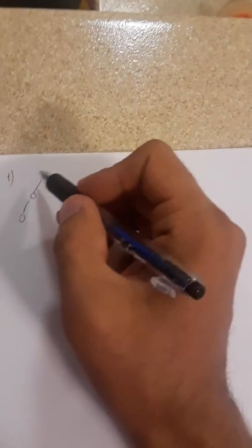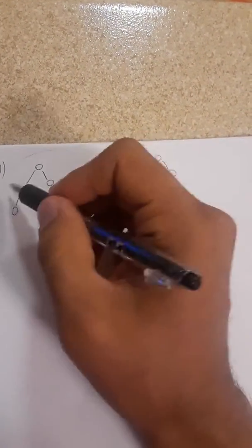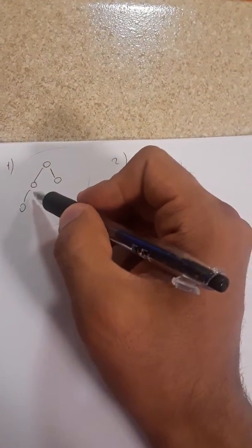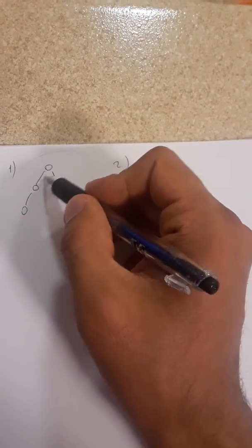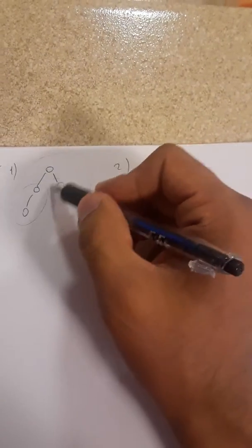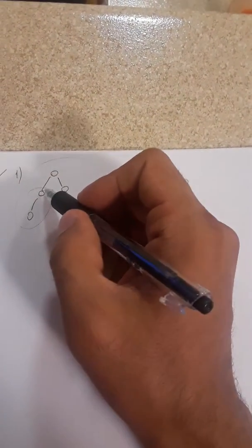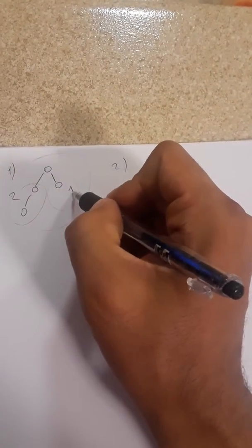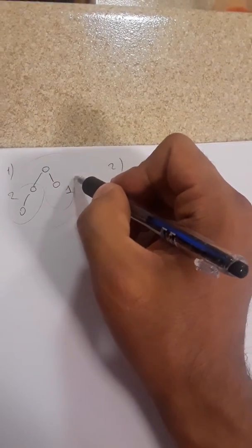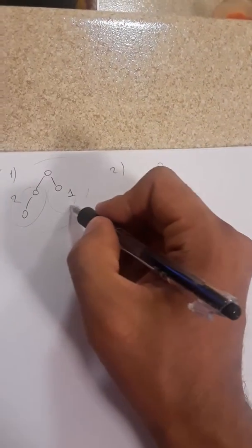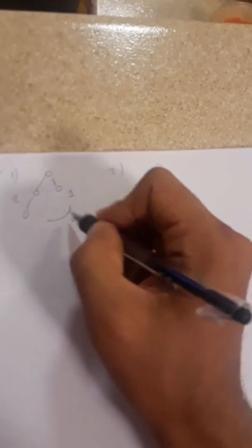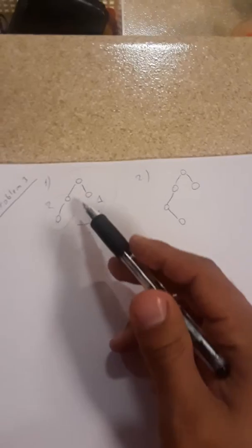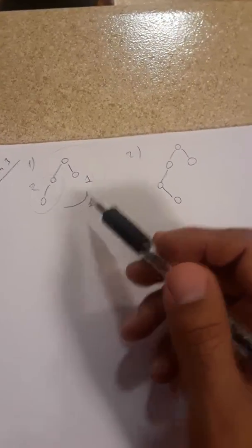So for example, let's take a look at this tree first. We have 3 or 4 nodes. There is a left subtree and a right subtree. The left subtree height is 2 and the right subtree height is 1. So the difference between these heights is just 1. So this tree is balanced because the difference between the heights of the two subtrees is no more than 1.